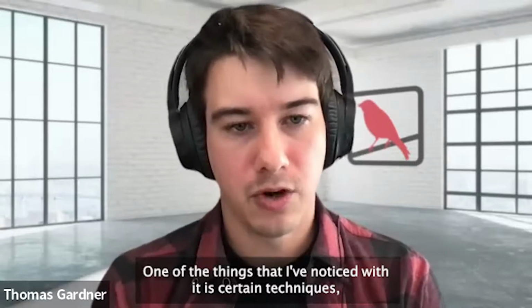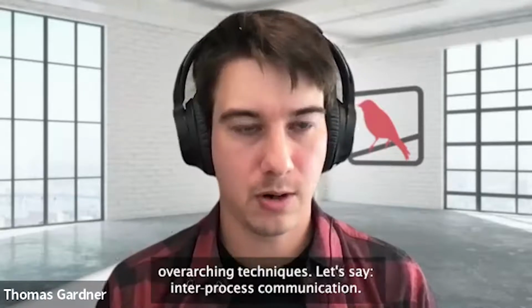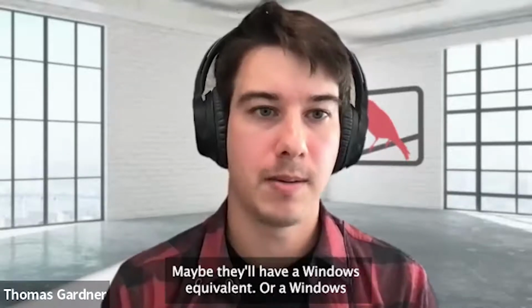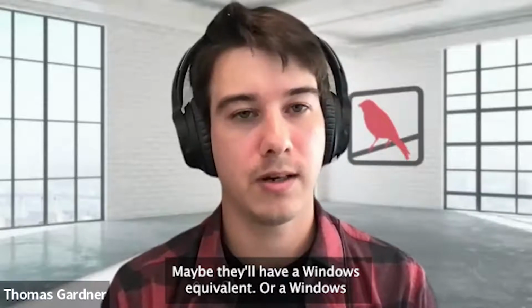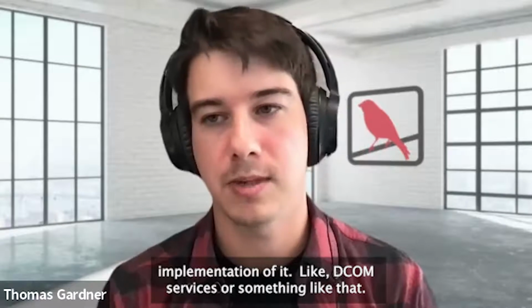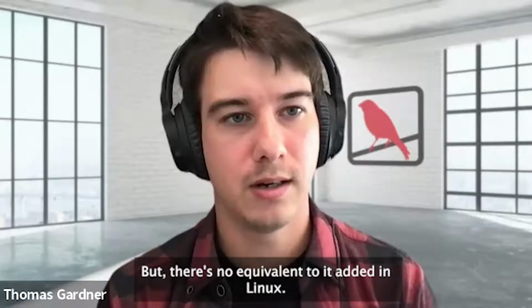One of the things that I've noticed with it is certain overarching techniques, let's say like inter-process communication. Maybe they'll have a Windows implementation of it, like DCOM services, something like that. But there's no equivalent to it added in Linux.